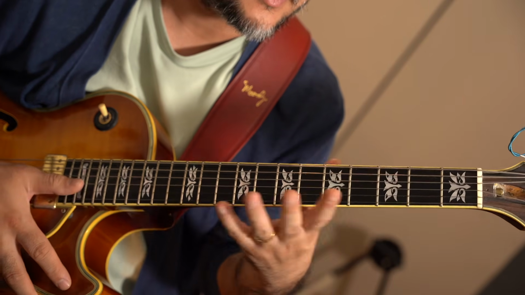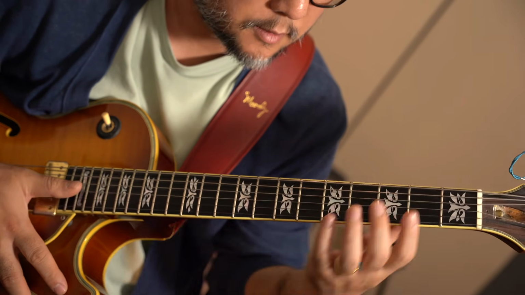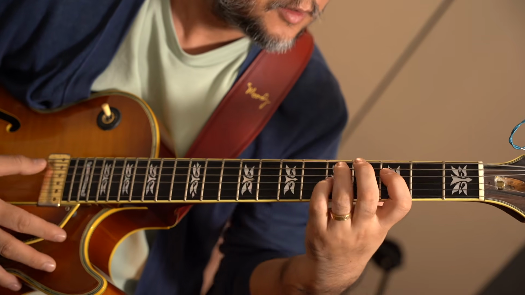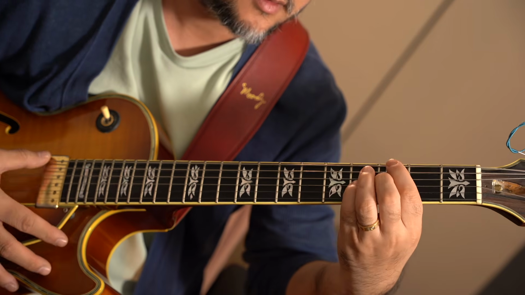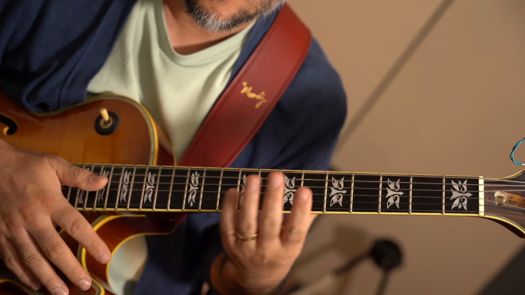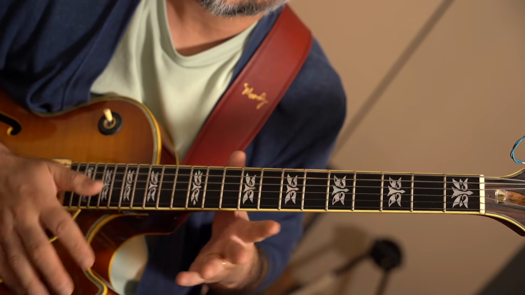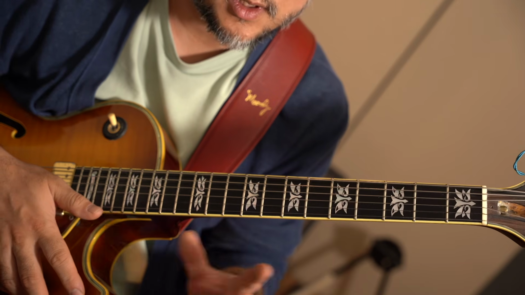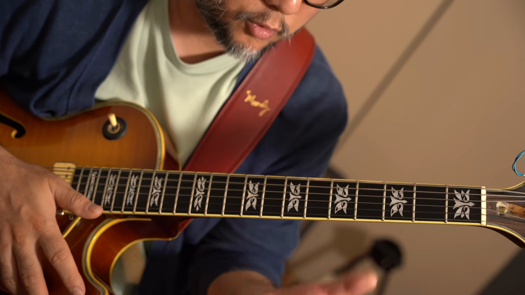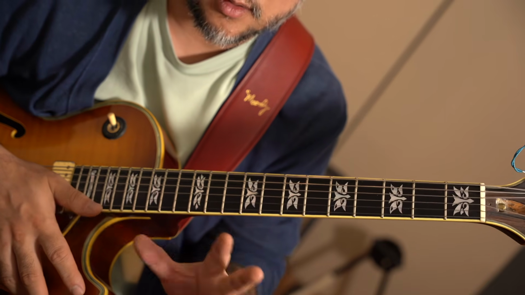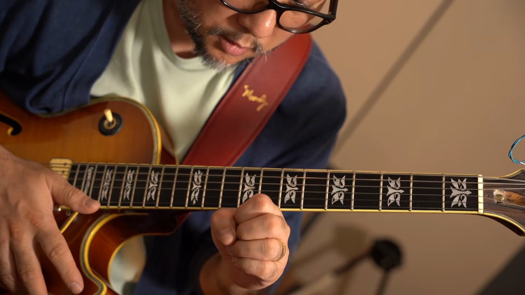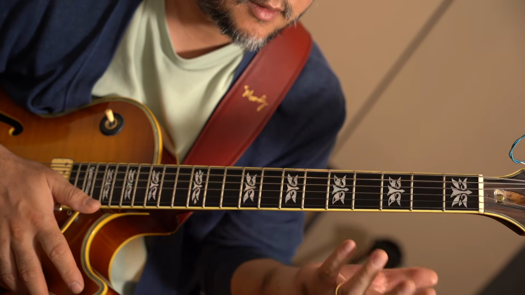It starts from a different key, but the first 8 section resolves into the C major 7. So it's 2 minor 7, G7 going to the C major 7. Let's talk about the 251 in the key of C just for a second, not just in the tune All the Things You Are, because those are in different keys.